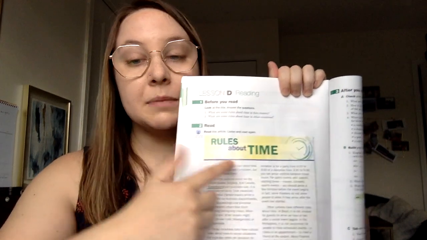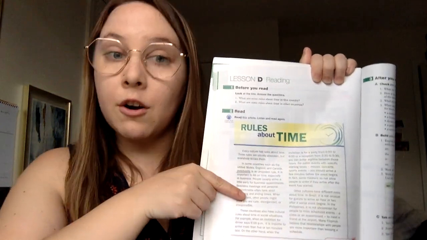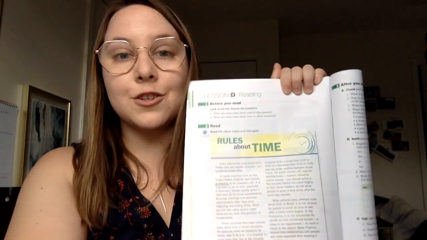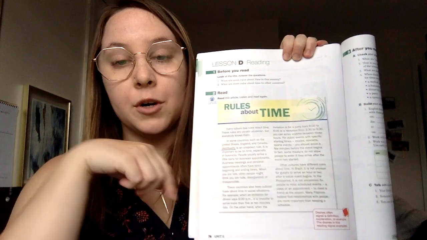So it's going to be explaining some things about America and then some other Western countries and how we think about time. And then it's going to give some examples of other cultures that think about time differently. So see what you already know, and then what are some things you're learning. Okay, so you're going to read this article for homework.